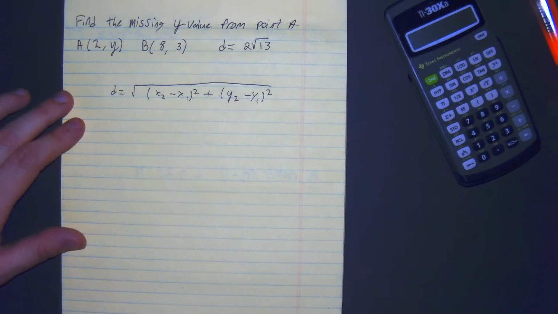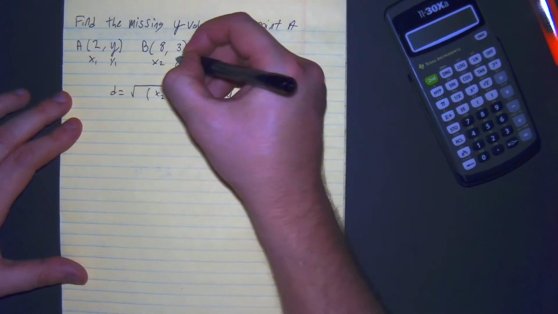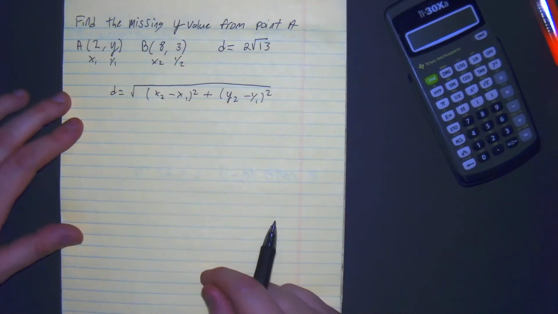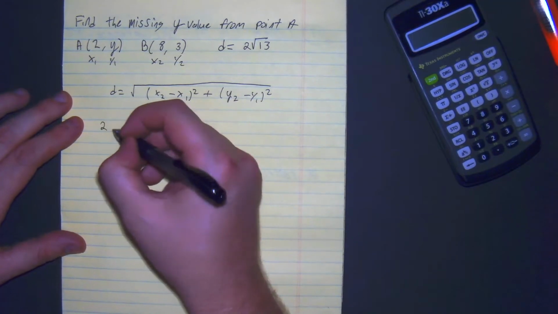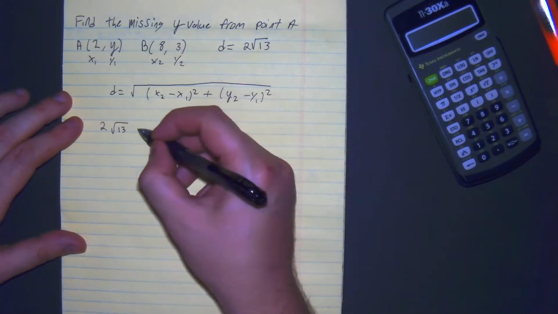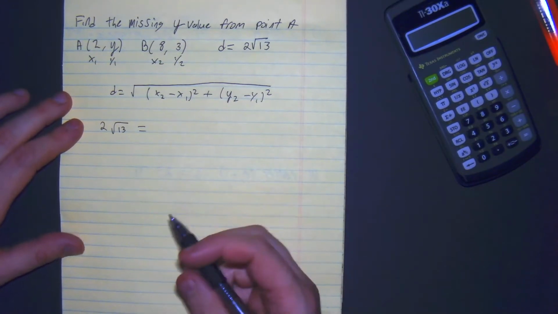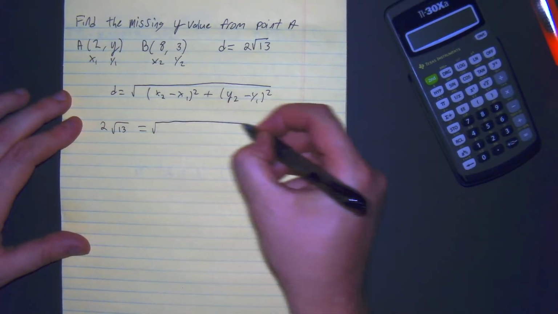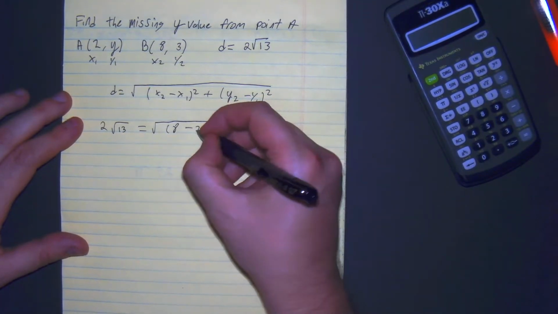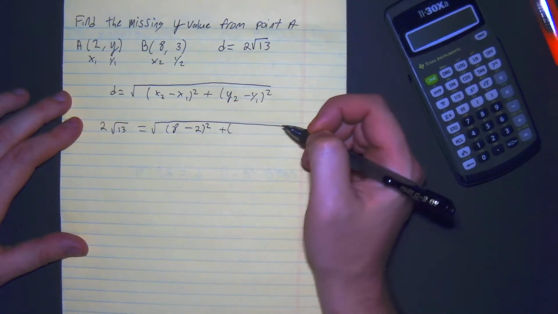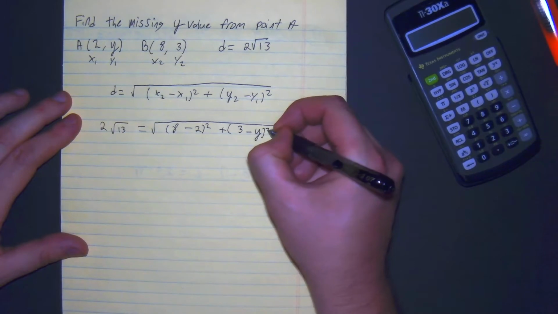So the way we're going to do this is x1, y1, x2, y sub 2. So we're just labeling everything to make sure we fill this all out. And d, of course, is there. So we have 2 square root 13 is equal to the square root of 8 minus 2 squared plus 3 minus y squared.